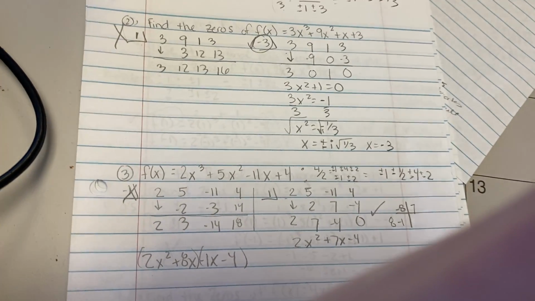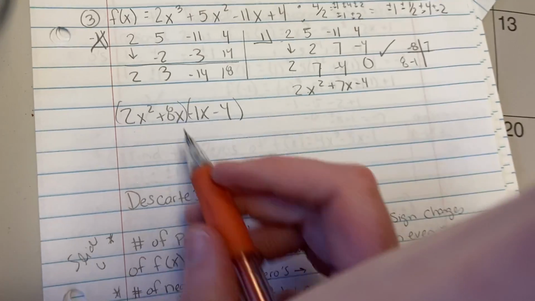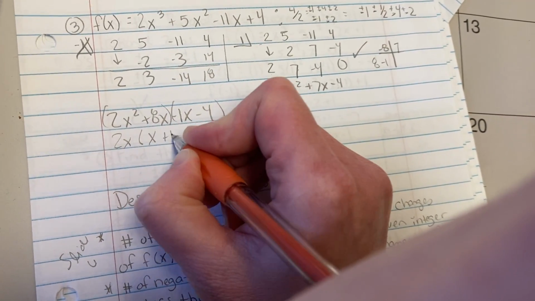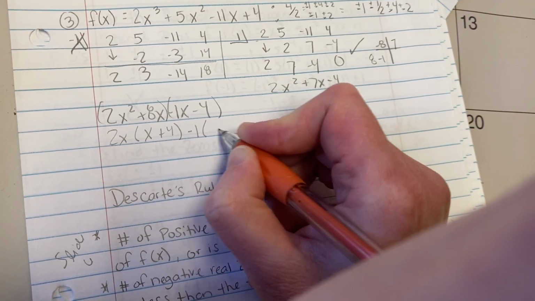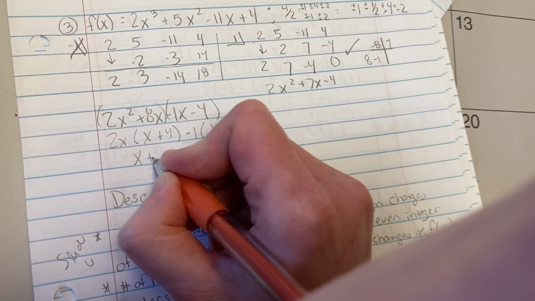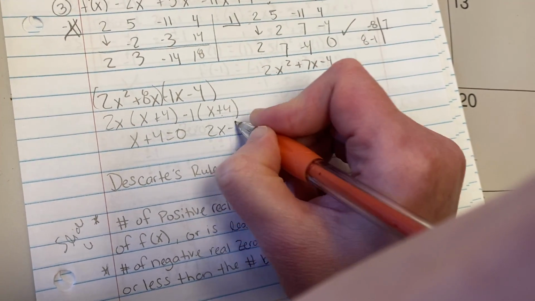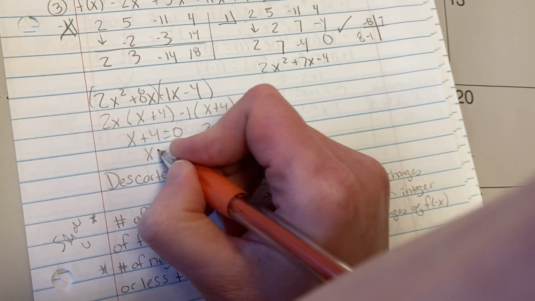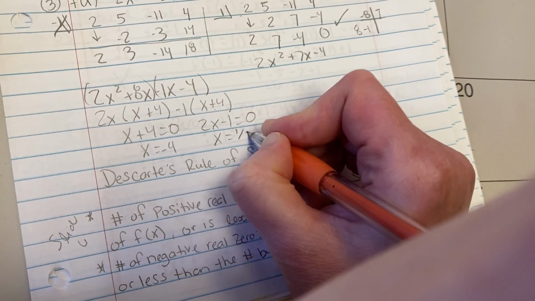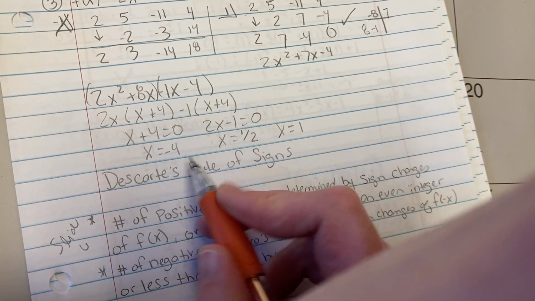Okay, so when I group those together, take out my GCF. Take out a 2x here, that leaves me with x plus 4. Take out a negative 1, that leaves me with x plus 4. These match like they're supposed to. So I have x plus 4 equals 0, and I have 2x minus 1 equals 0. So this is negative 4. This is positive 1/2. And my other one was 1. So these are my zeros.